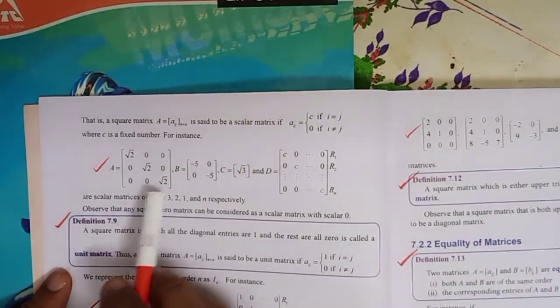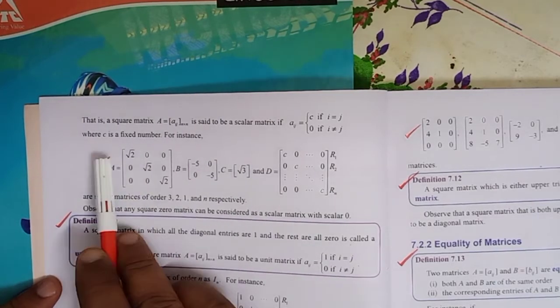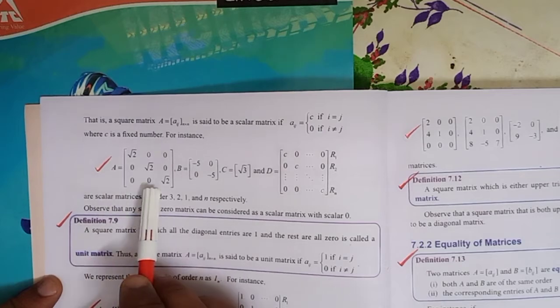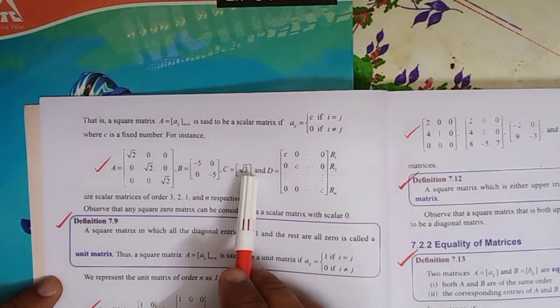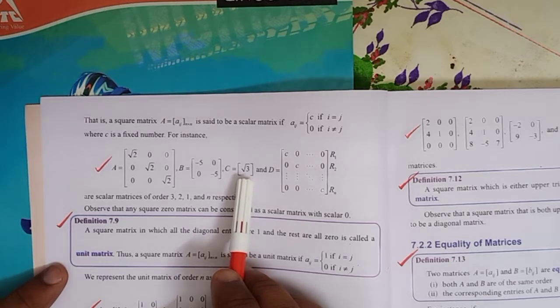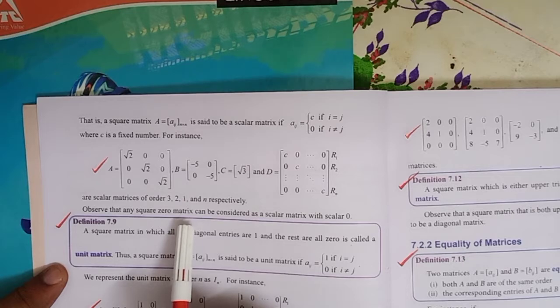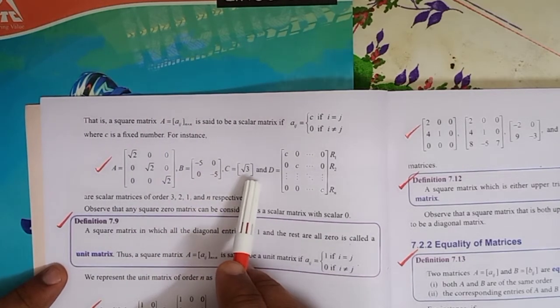Look at the example here. Root 2, root 2, root 2. Leading diagonal elements are same, others are all 0. -5, -5. And root 3. Only a single element, that is also called a scalar matrix. Right? This is of order 3, this is of order 2, this is of order 1.